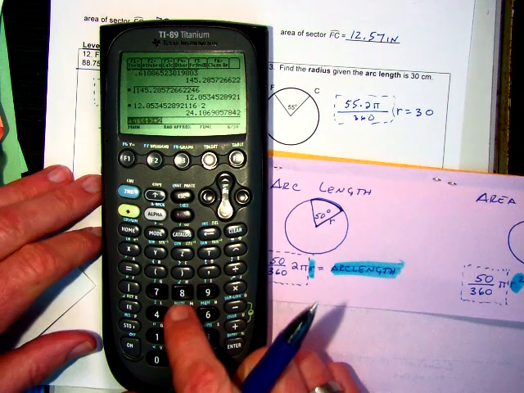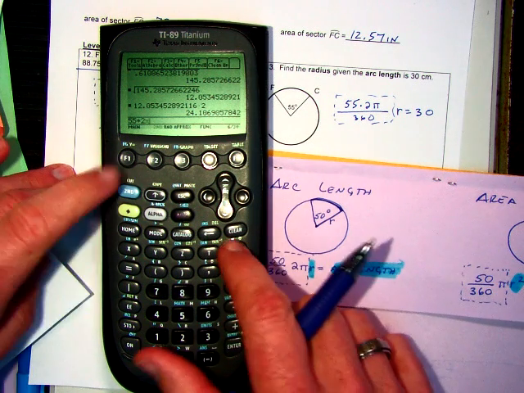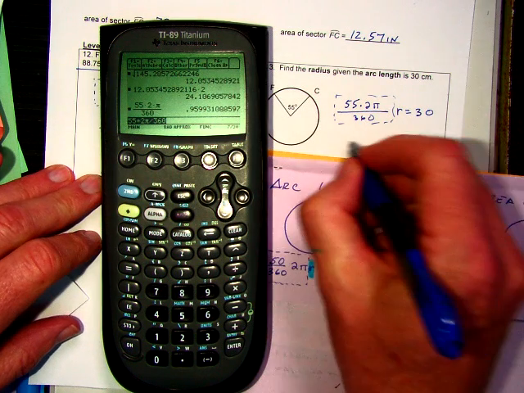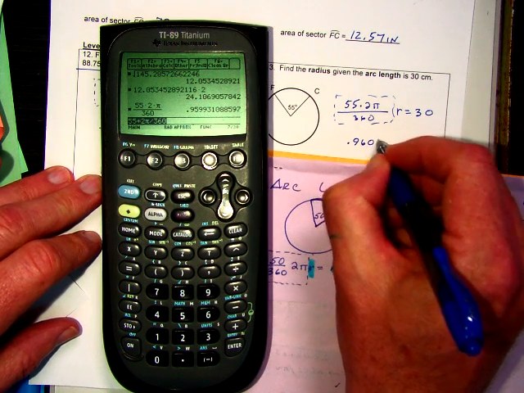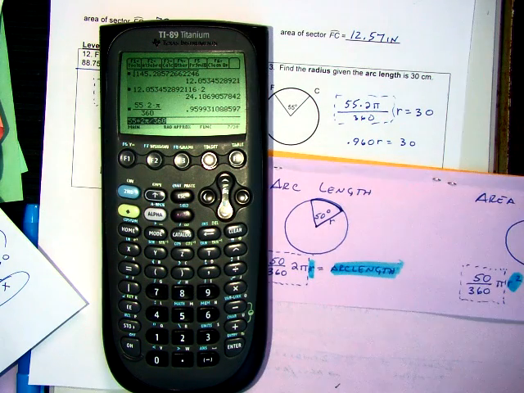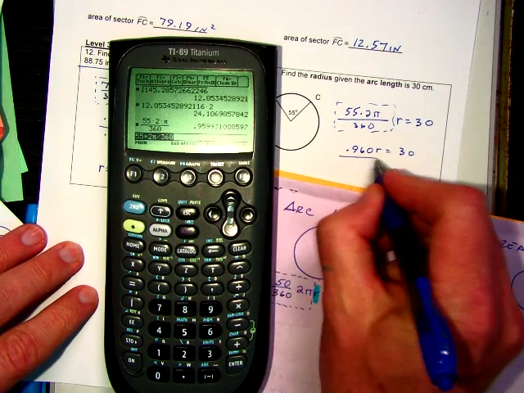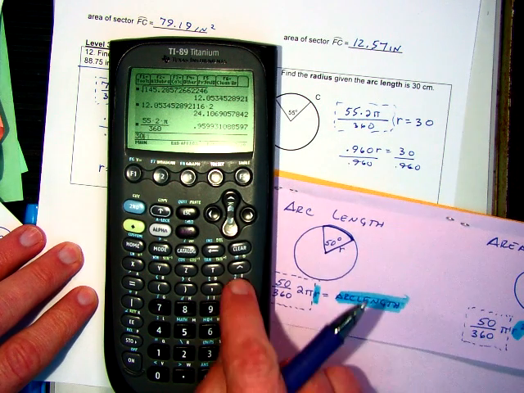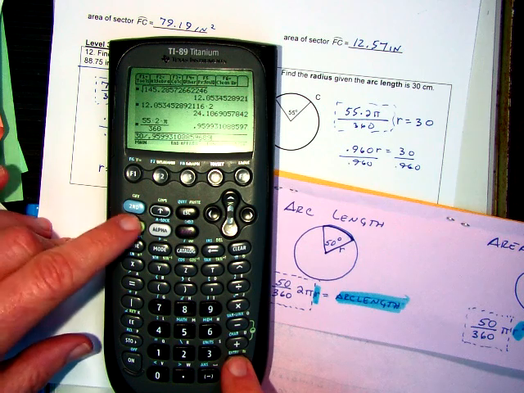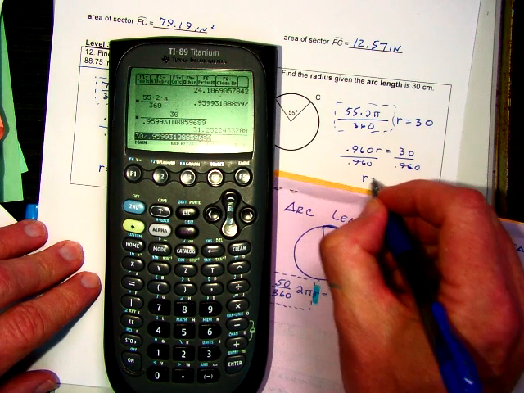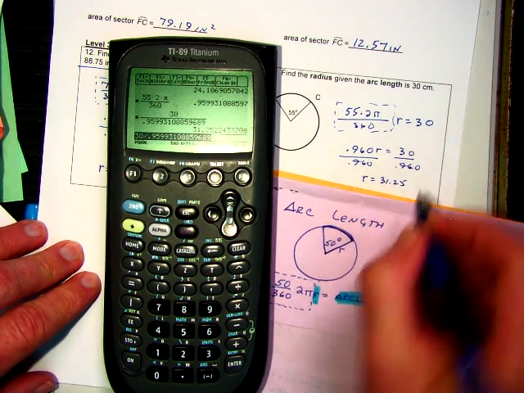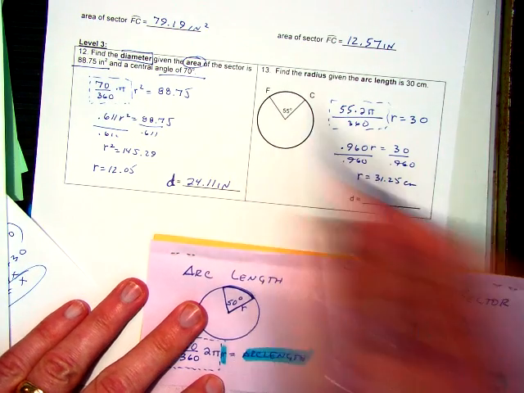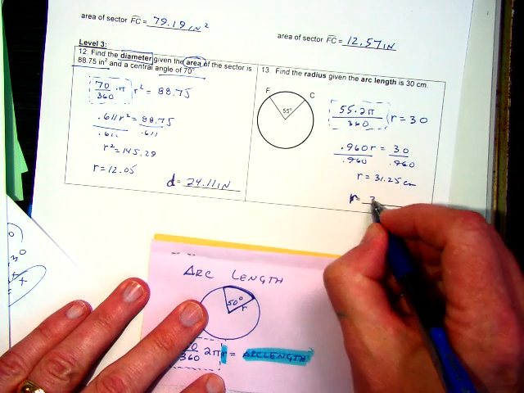So I have 55 times 2 pi divided by 360, and I get 0.959, or actually 0.960, I guess. R is equal to 30. How do I get r by itself? I'm going to divide by 0.960, and I get 30 divided by, I'm just going to go up and grab it, and I get that my radius is 31.25, and that's going to be centimeters. The question just asked for the radius, so my radius is 31.25 centimeters.